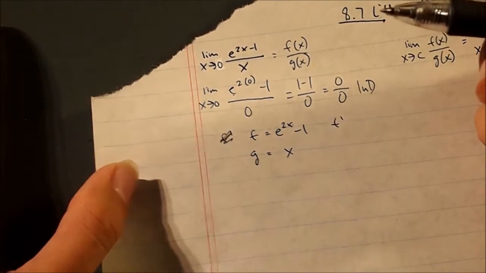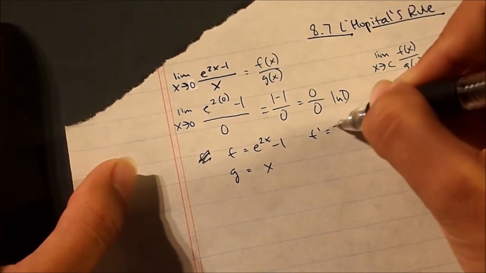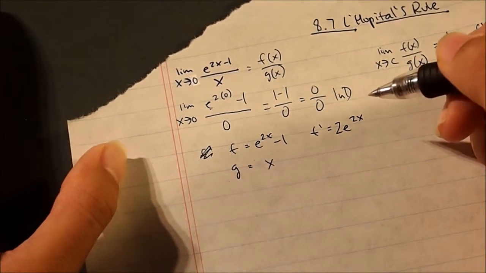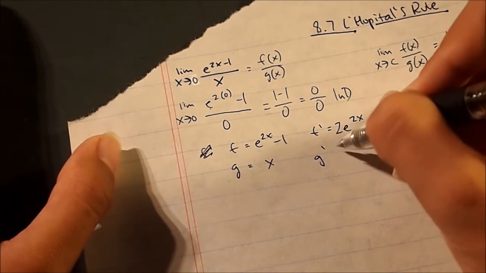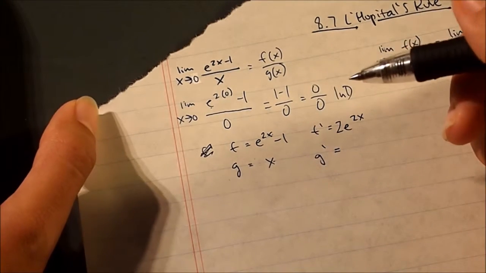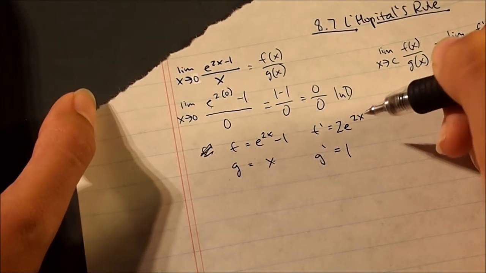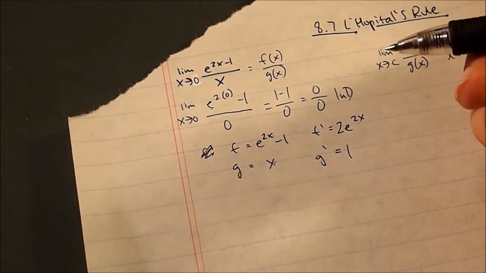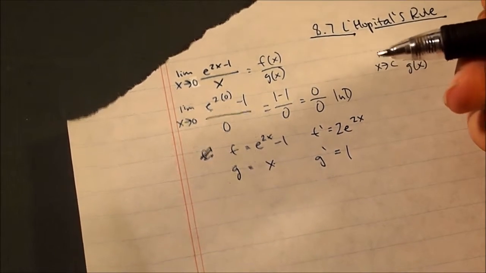So you get 2e to the 2x, and then g prime, the derivative of x, is 1.